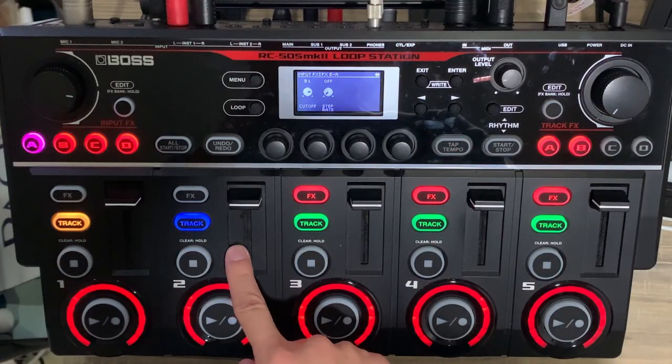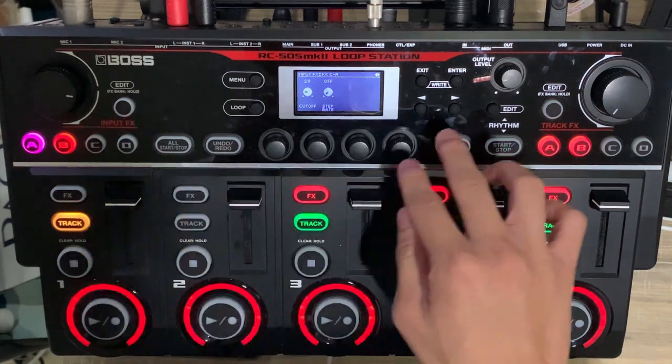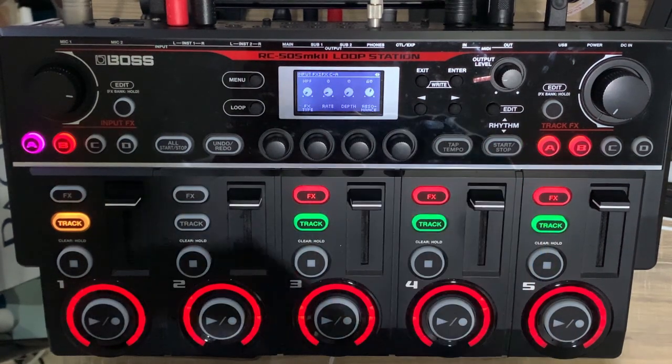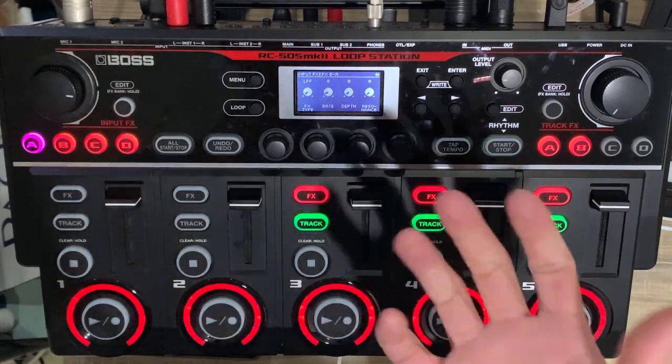So you can see I have a high pass filter with a lower value to keep the mid. And this is how it sounds like.